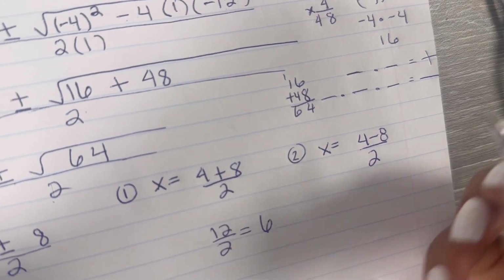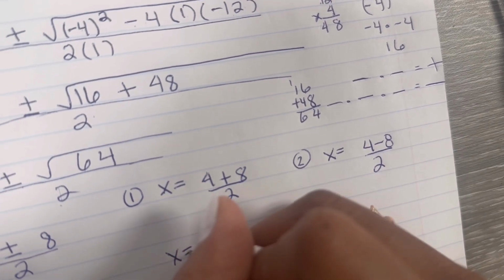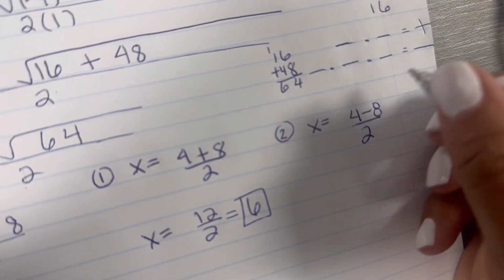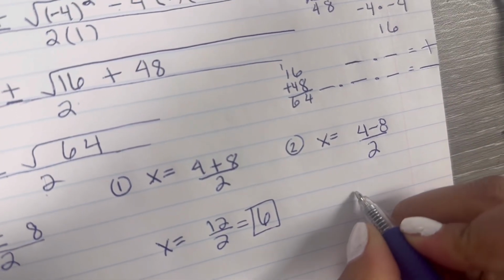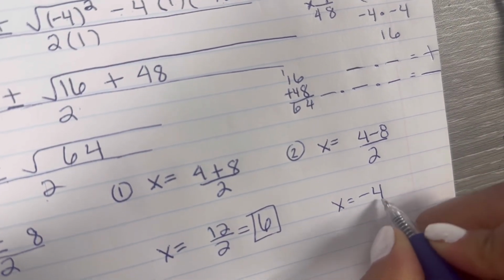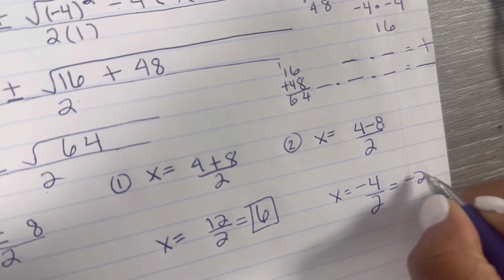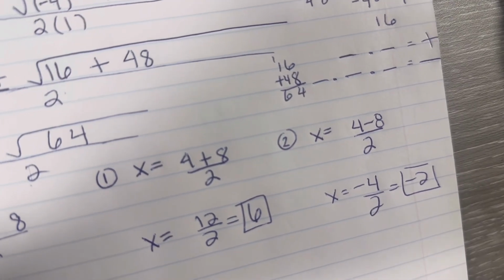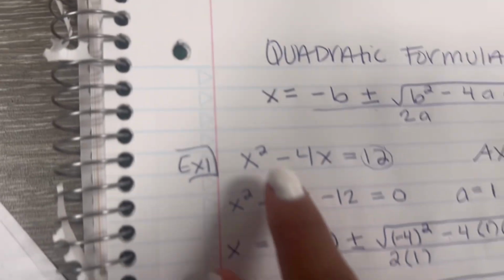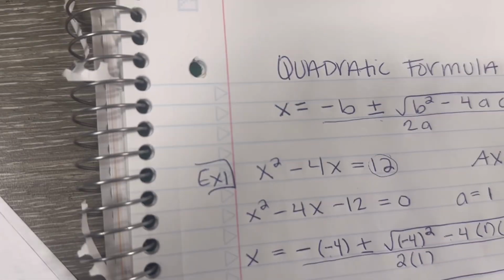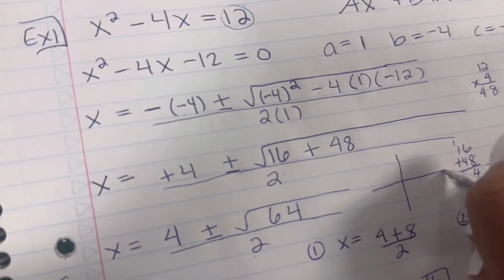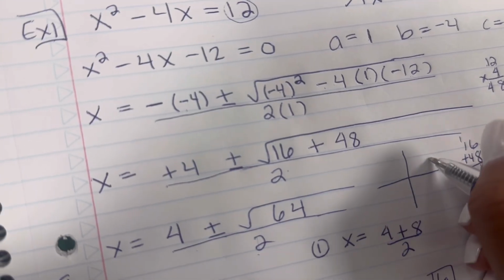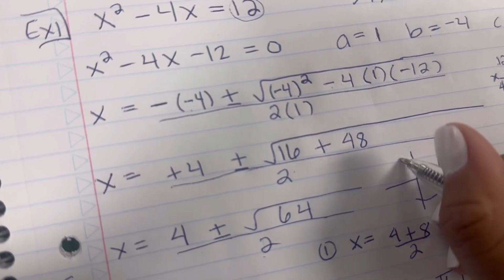So your first solution, x equals 6. 4 minus 8 is negative 4, divided by 2 equals negative 2. Your second x-intercept is negative 2. If you were to graph this, your parabola would go through 6 and negative 2.